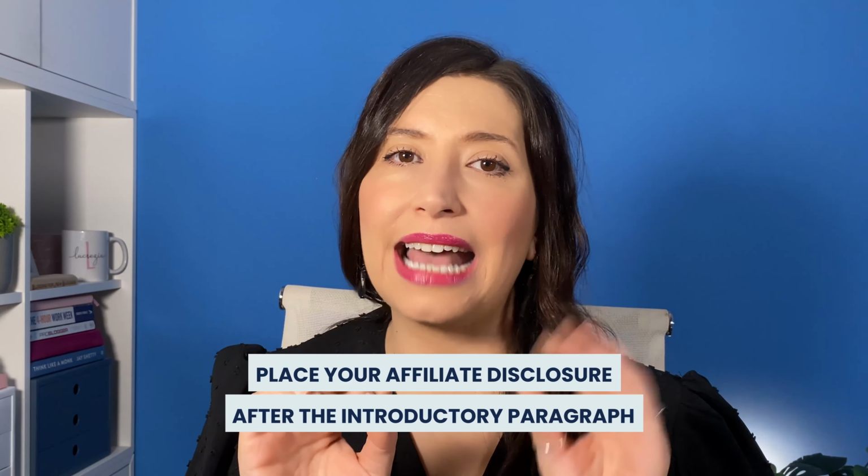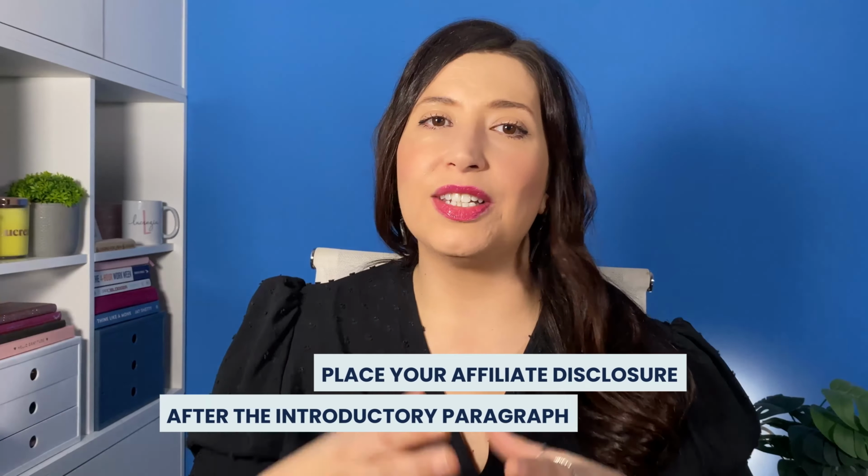Plus, if you place it in your first paragraph, your affiliate disclosure may appear under the title of your blog post on search engines' result pages as the meta description. You definitely want to avoid that. To strike a balance between transparency and good SEO practices, instead of starting with the disclosure, place it after the introductory paragraph. This way, you can engage your readers with a brief introduction before presenting the disclosure.